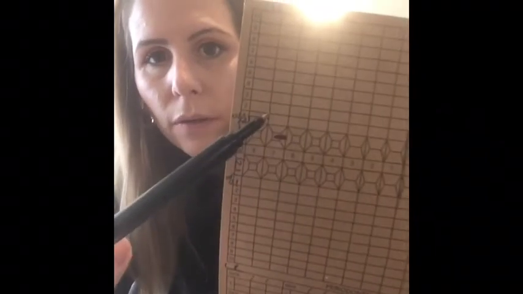Then you might say upper right. So you start on your left box. Number 8, missing. If a tooth is missing, you put a line through it. Number 7 has an MO filling. So, tooth missing, MO filling.